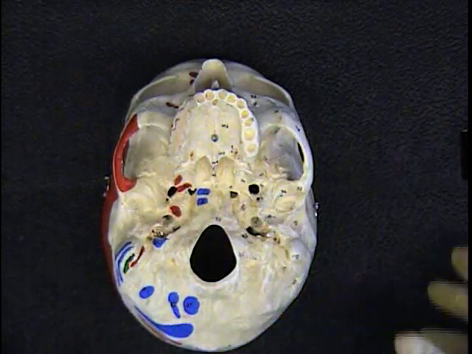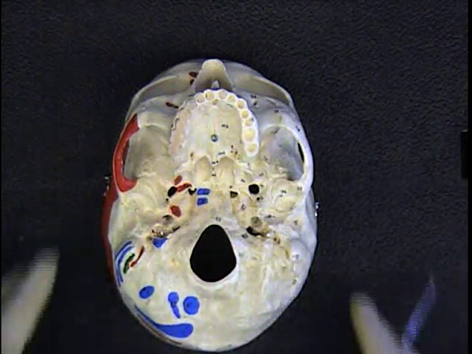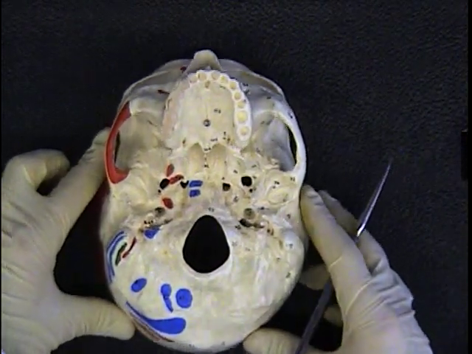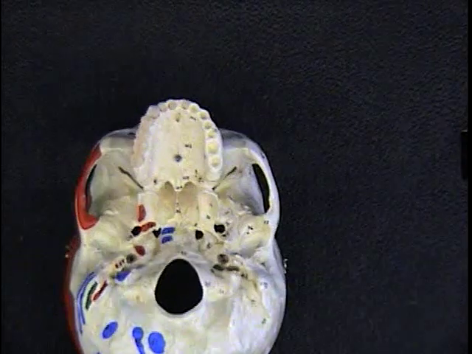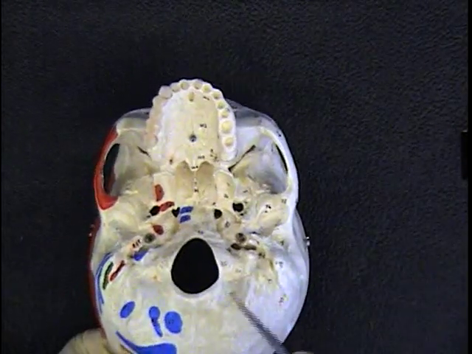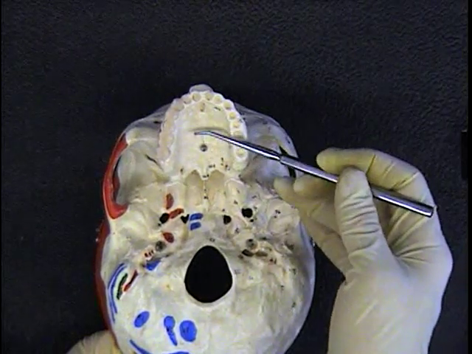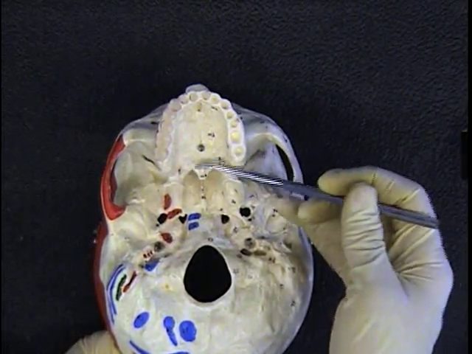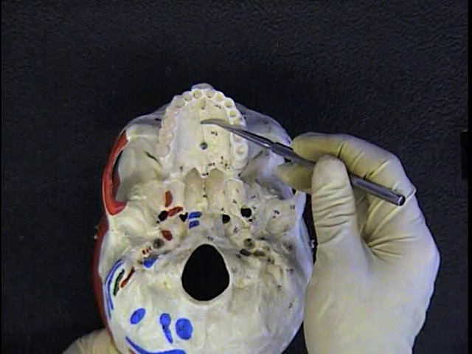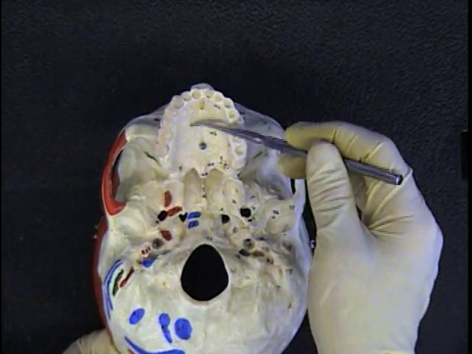Now we will review the features of the base of the skull. First, anteriorly, let's look at the hard palate. The hard palate is broken into an anterior two-thirds and a posterior third. The anterior two-thirds are made up of the palatine process of maxilla.